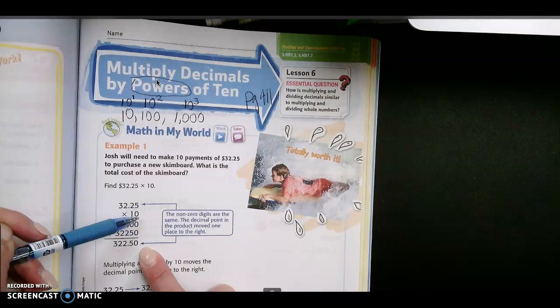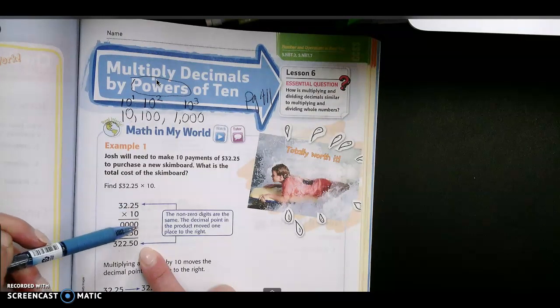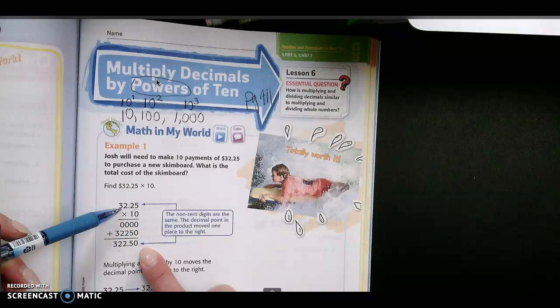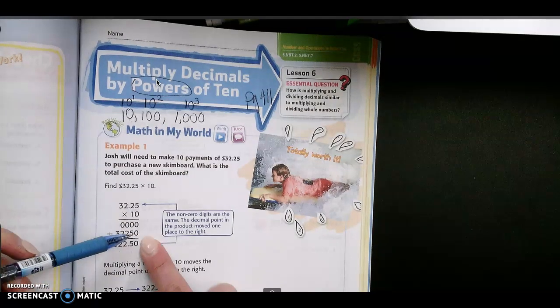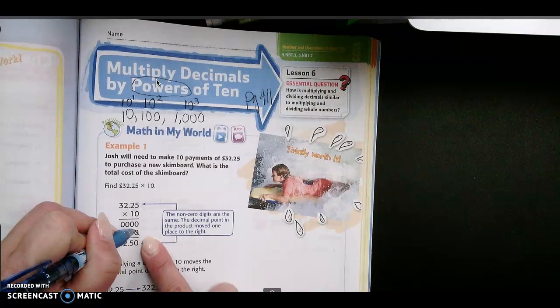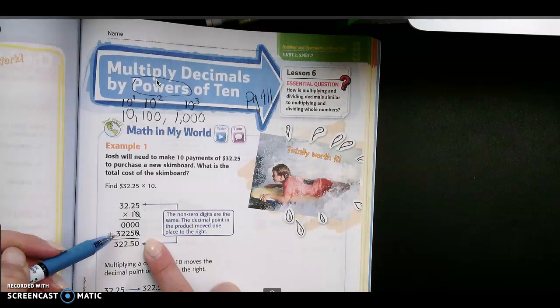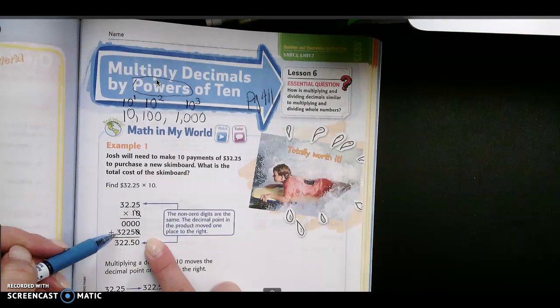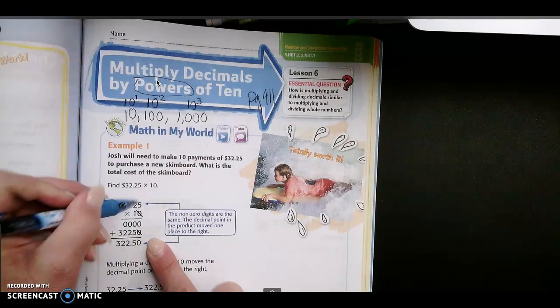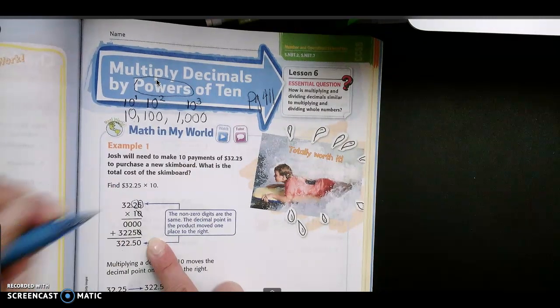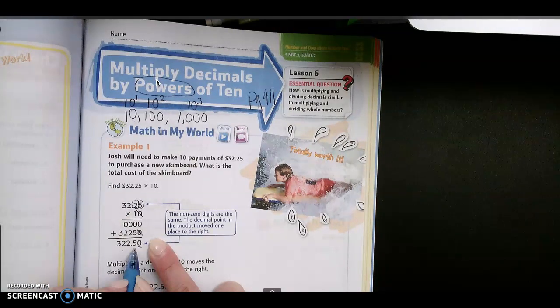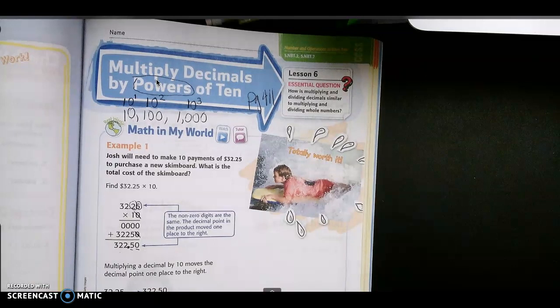So if I do 0 times 5 is 0, 0 times 2 is 0, 0 times 2 is 0, and 0 times 3 is 0. Here's my placeholder, right? 1 times 5 is 5, 1 times 2 is 2, 1 times 2 is 2, 1 times 3 is 3. Okay, everybody see that? Okay, they added it. Then they counted 1, 2 decimal places, and my decimal ends up between the 2 and the 5 to make it $322.50.